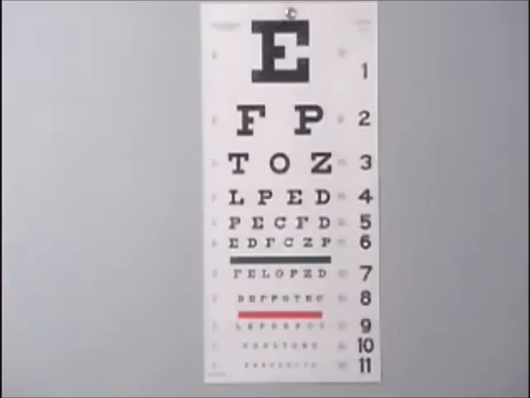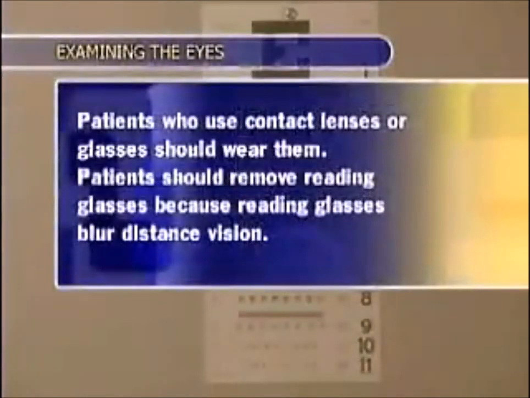Step here, please. I'm going to test your vision. Begin the eye examination by assessing the patient's visual acuity. Have the patient stand 20 feet from a Snellen eye chart. Patients who use contact lenses or glasses should wear them. However, patients should remove reading glasses because reading glasses blur distance vision.